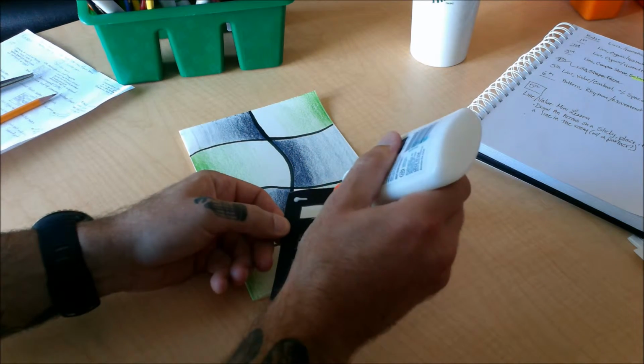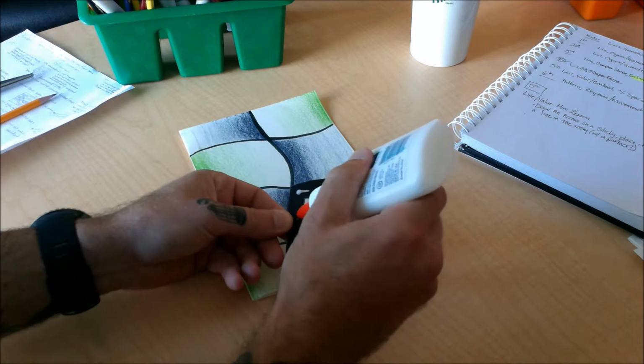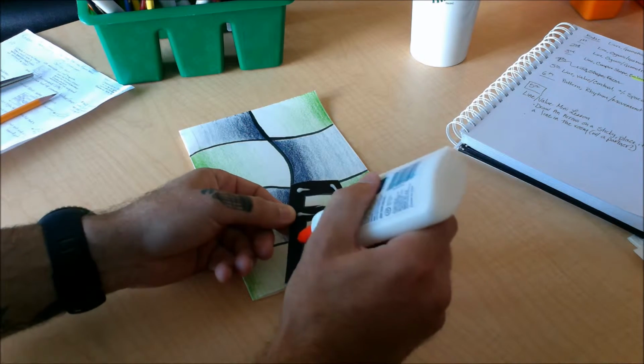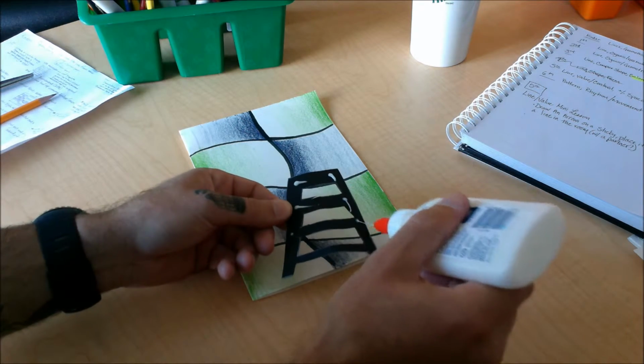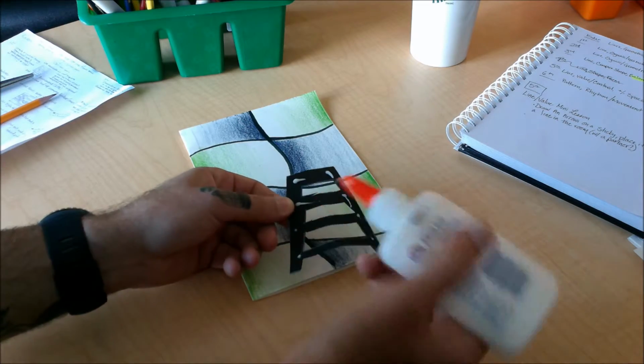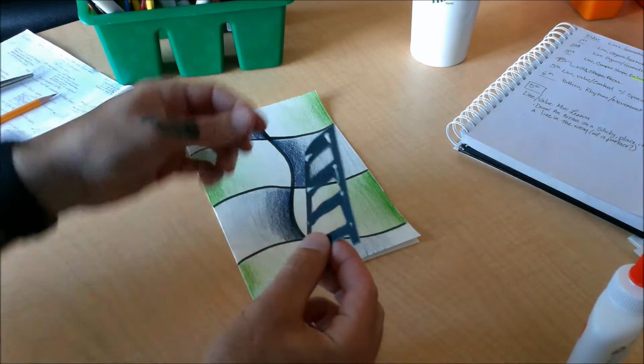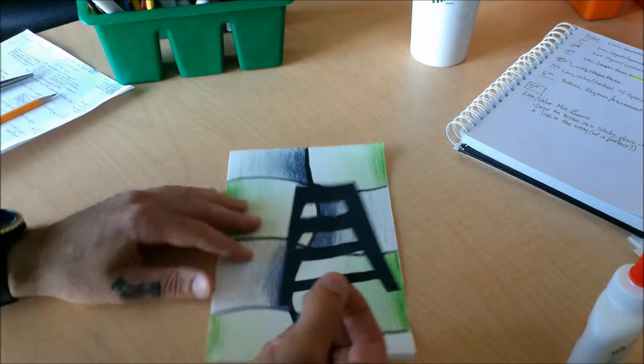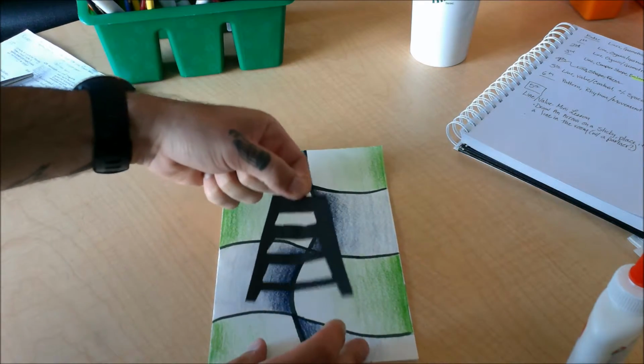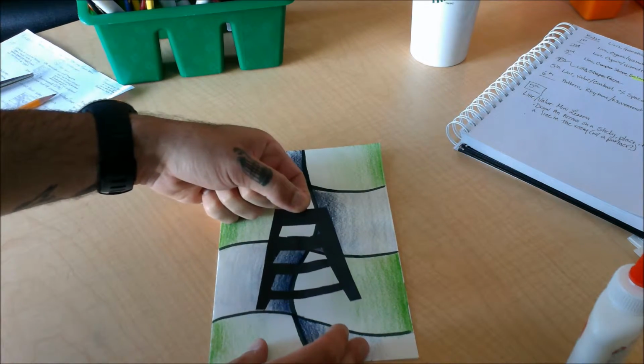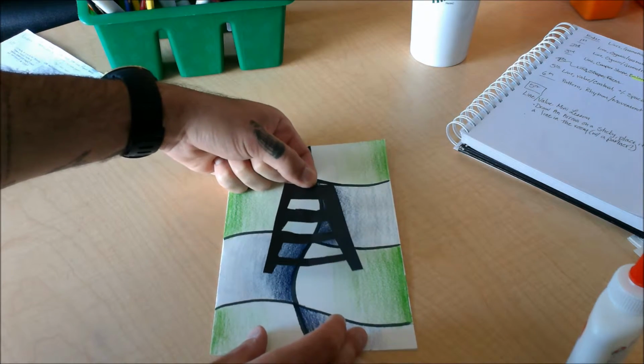And just like we learned when we were little kids, dot, dot, not a lot. This is important for a few reasons. Reason number one, if you use too much glue, it can wrinkle your paper. If you use way too much glue, it'll squirt out and end up gluing itself to pretty much anything that happens to be attached to it when you're ready to stack your work at the end of the period.